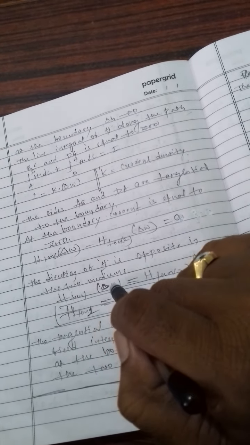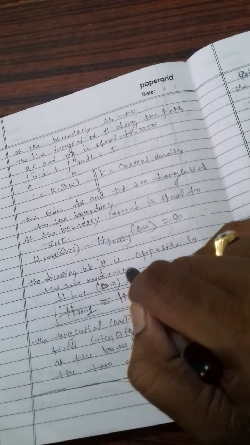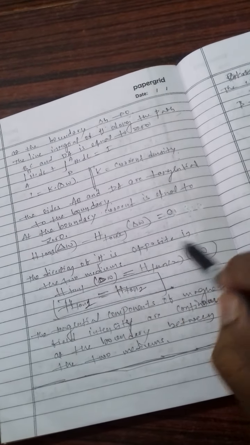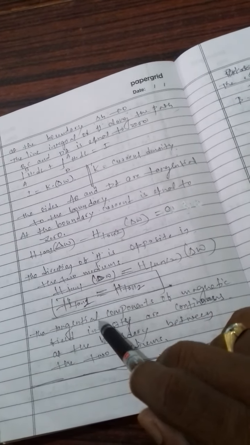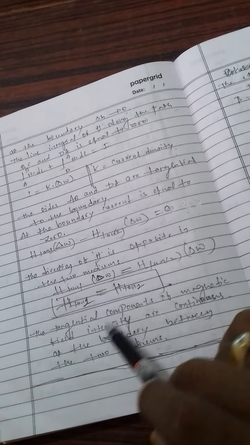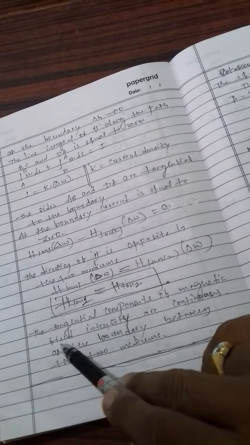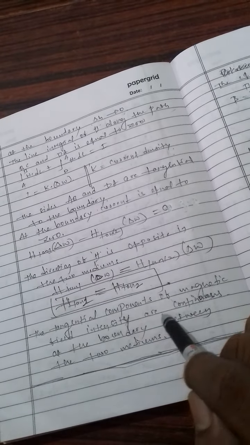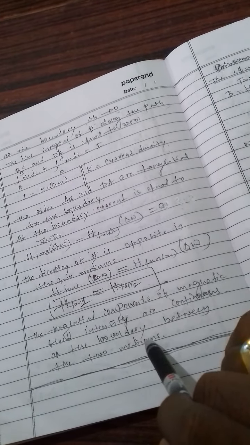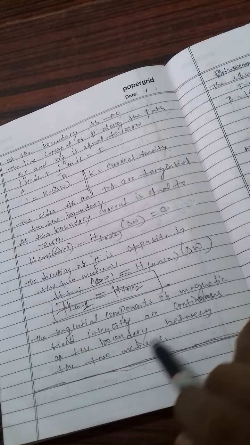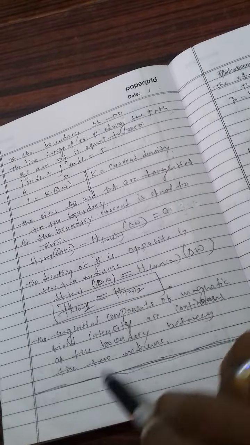The direction of H is opposite in the other medium, so that Htan1 is equal to Htan2. The tangential components of magnetic field intensity are continuous at the boundary between the two mediums.